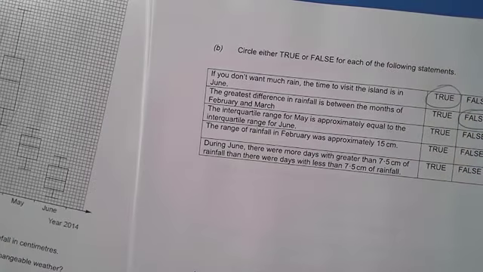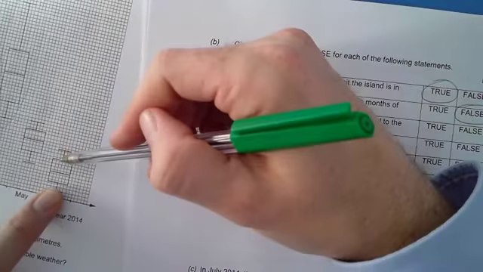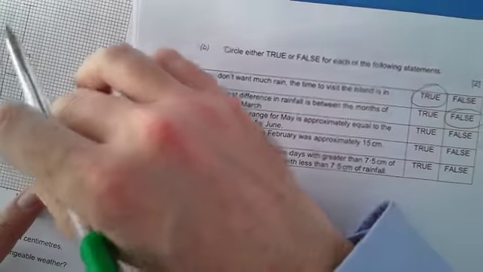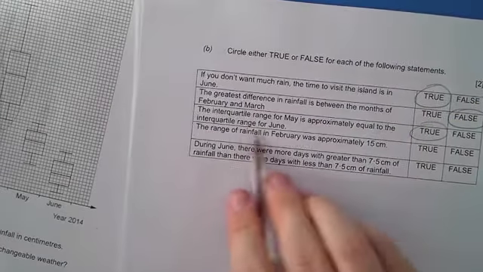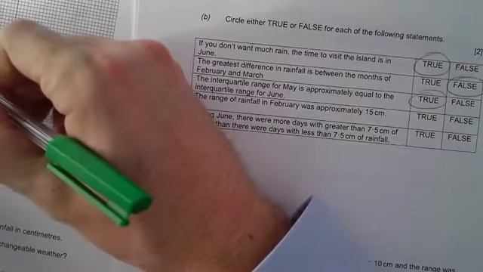The next one says the interquartile range for May is approximately equal to the interquartile range of June. So May and June, yeah, they look roughly the same to me, don't they? The same width there. I can measure the boxes. Yeah, I'm happy with that. That's true. The range of rainfall in February was approximately 15 centimetres. So February it was 30 there and 15 there. Yeah, 30 take away 15.